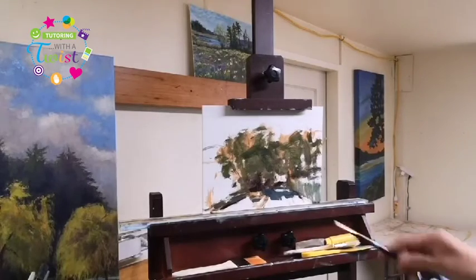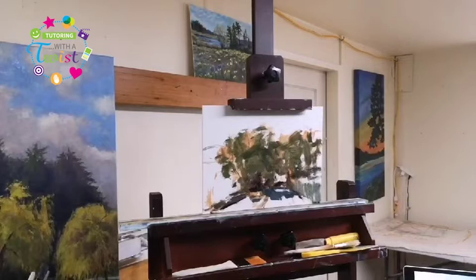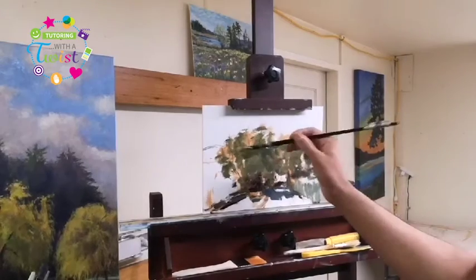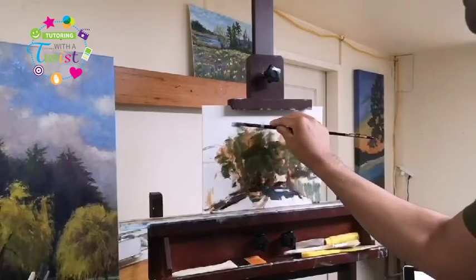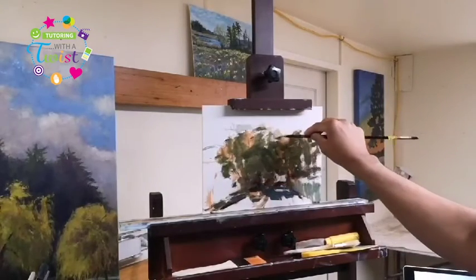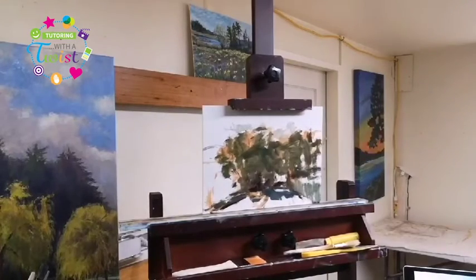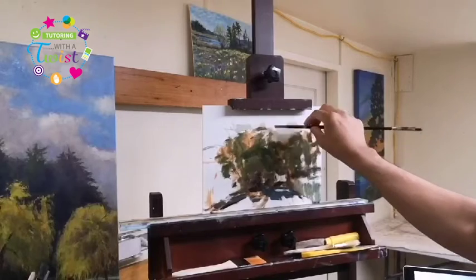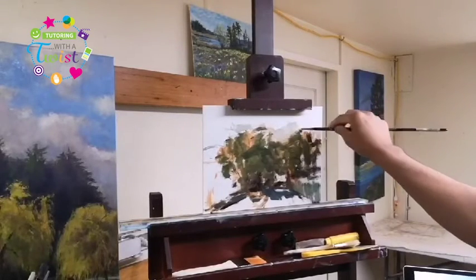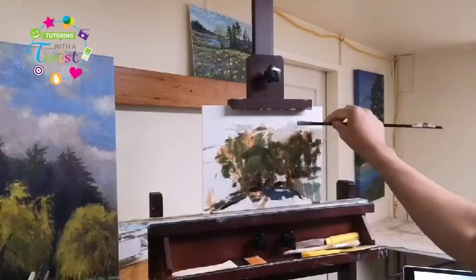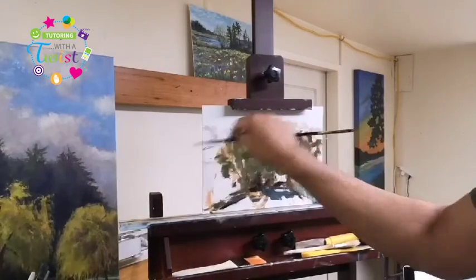Okay, so now let's see. I'm going to get some really rough cloud shapes here. Just some general shapes of clouds.